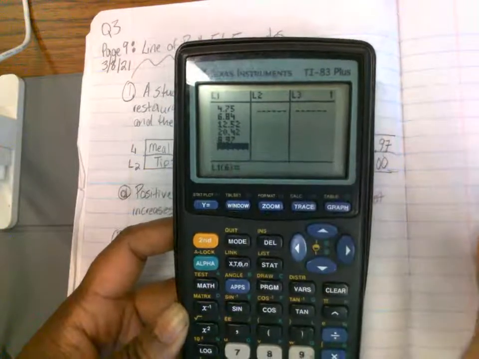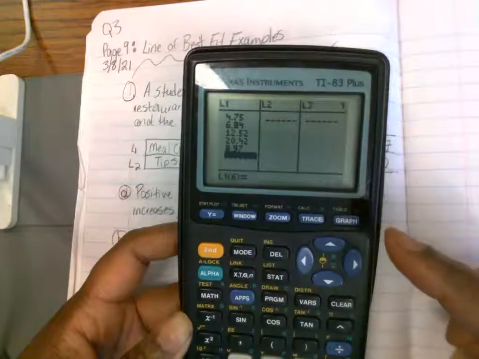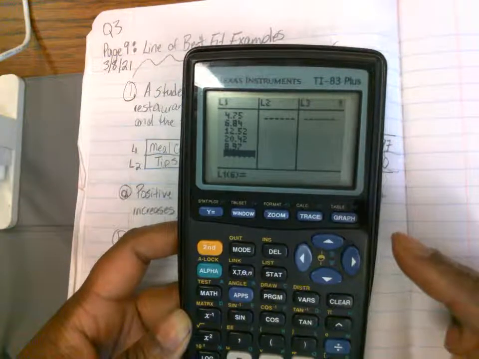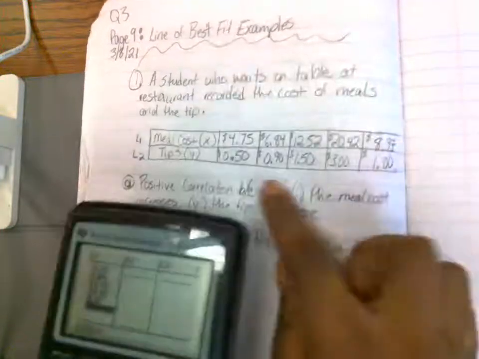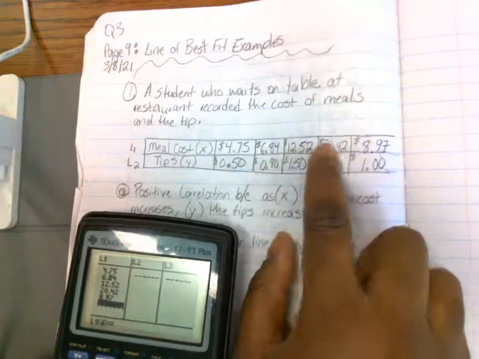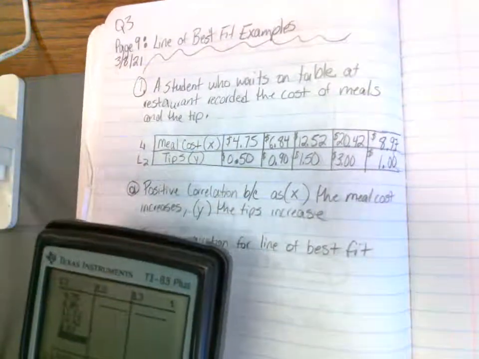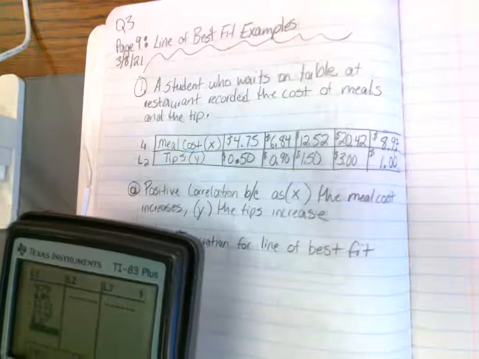Anybody need more time to type in their X values? Gregory, you typing this in, babe? Okay. Please make sure you type these values in for X. Does anybody need more time? Okay. I'll pause for the cause.